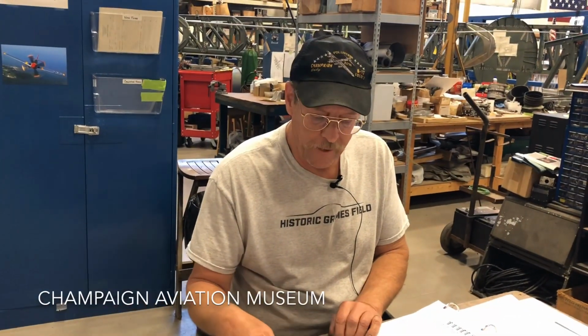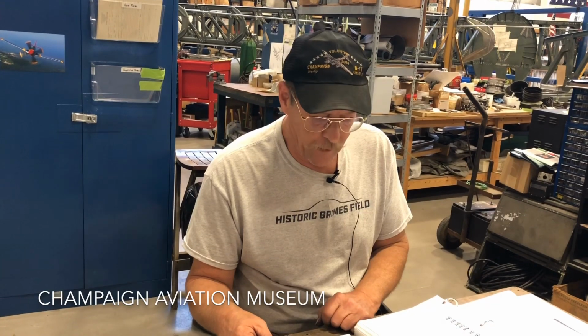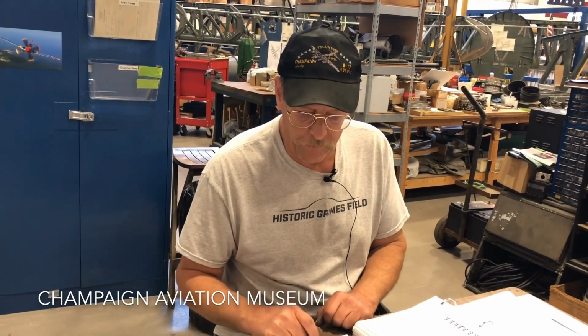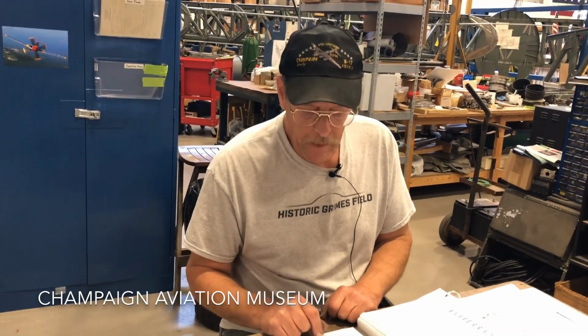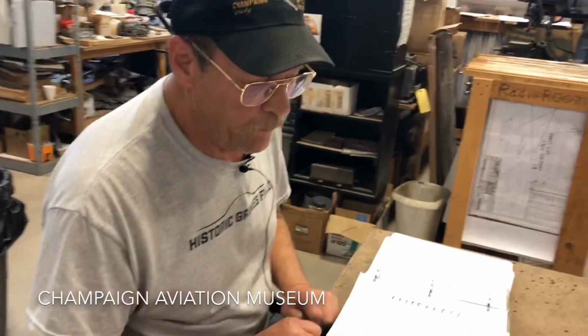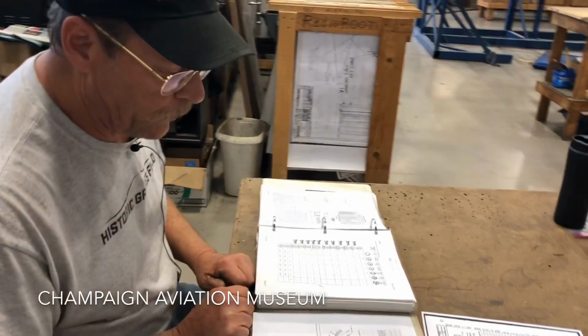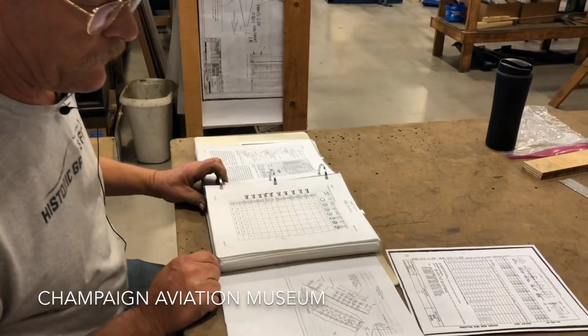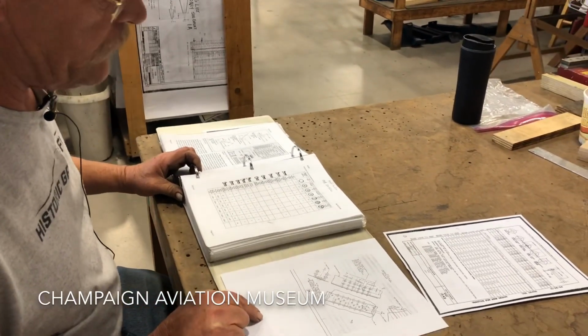I'm Randy with the B-17 project here in Urbana. I'm the project manager. I'm also the inspector, the IA, and we're following the original Boeing blueprints and all of the engineering specifications. And based on the fact the airplane was designed and built in the late 30s and through World War II, it's been somewhat modernized.